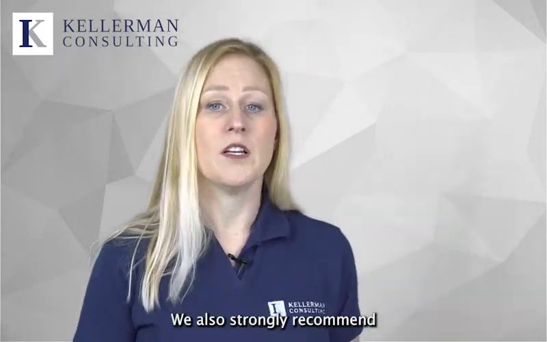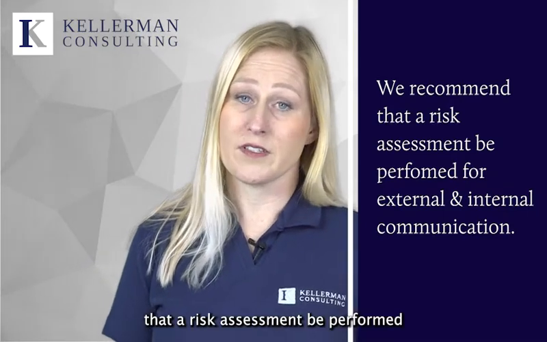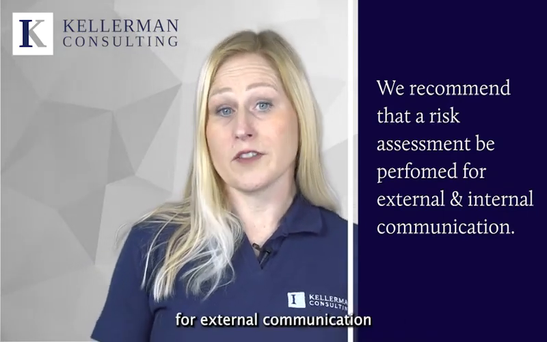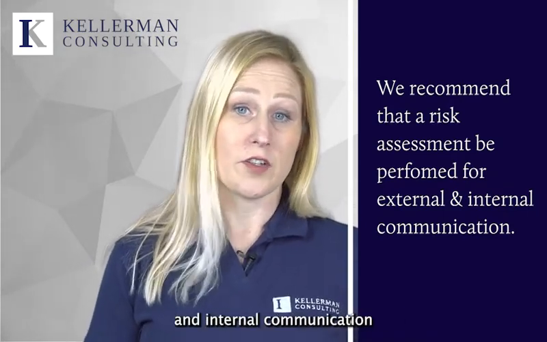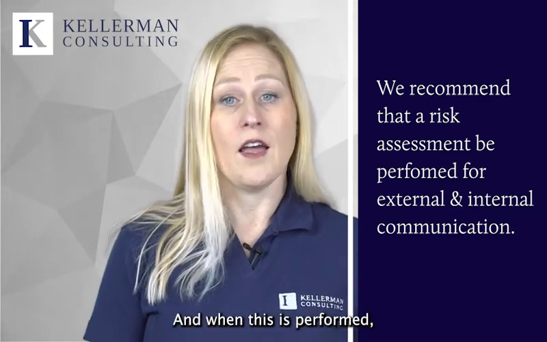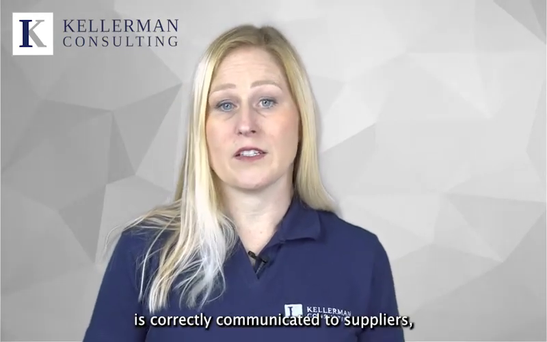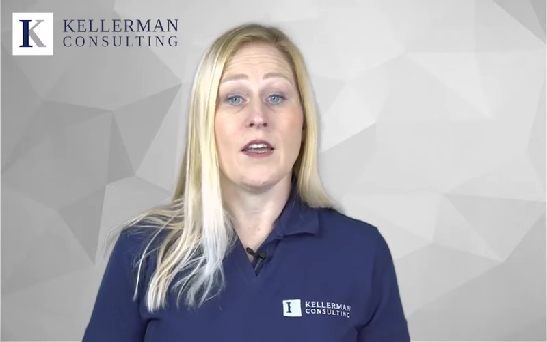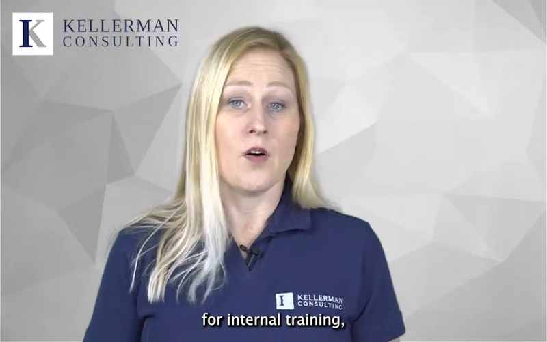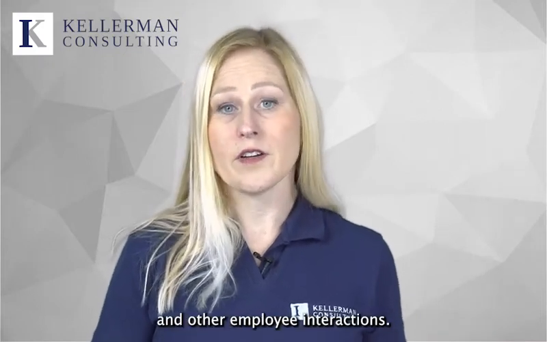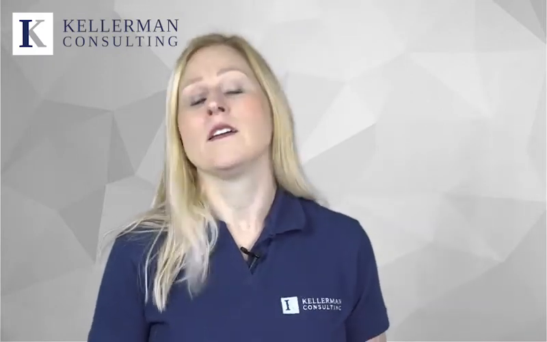We also strongly recommend that a risk assessment be performed for external communication and internal communication in the facility, and when this is performed, we are assessing the risk that required information is correctly communicated to suppliers, regulators, customers, and stakeholders, and then a separate risk assessment is performed for internal training, work instructions, and other employee interactions.